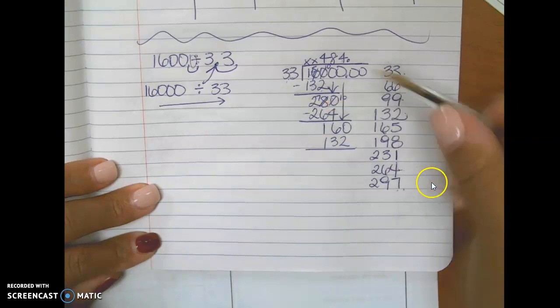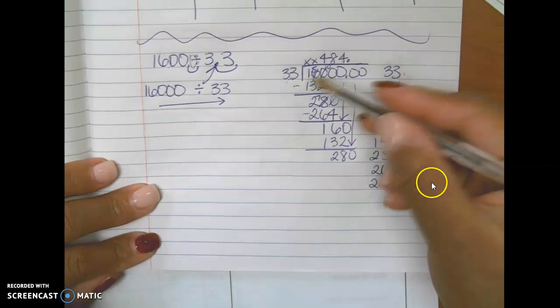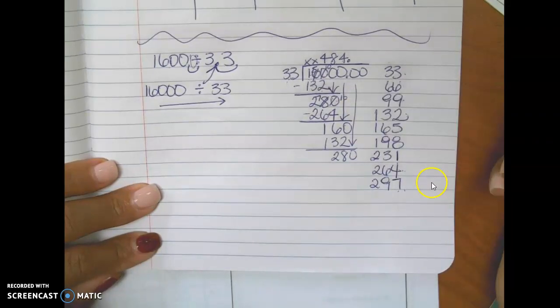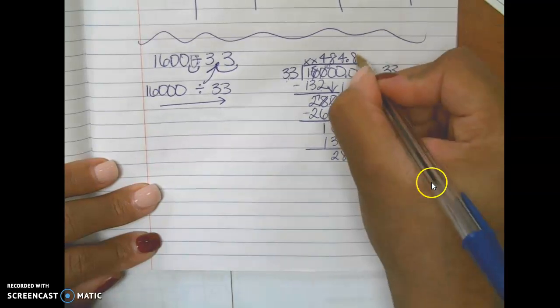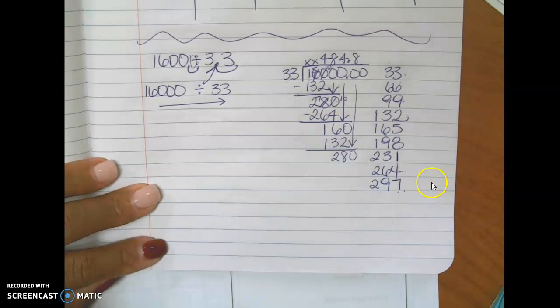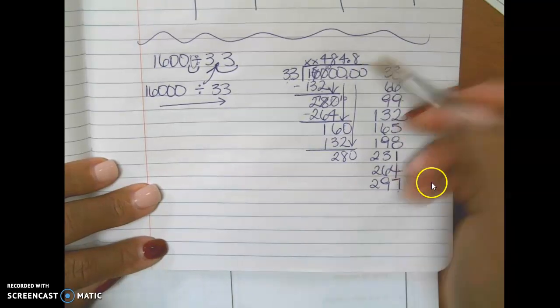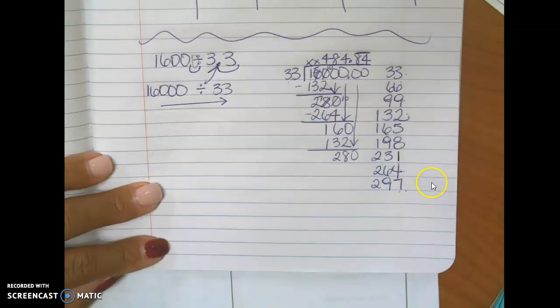And then I'm going to be back at 28. Bring down a 0. Repeat. 280. It's going to repeat. What's going to repeat? It's going to be a pattern. 8, 4. And the 8, 4 repeats.